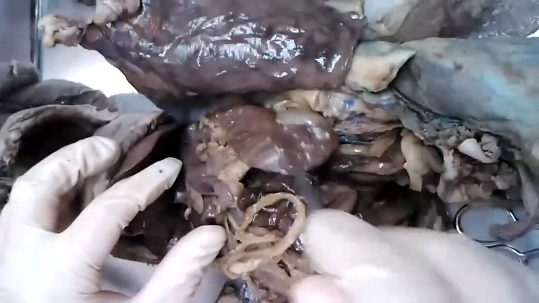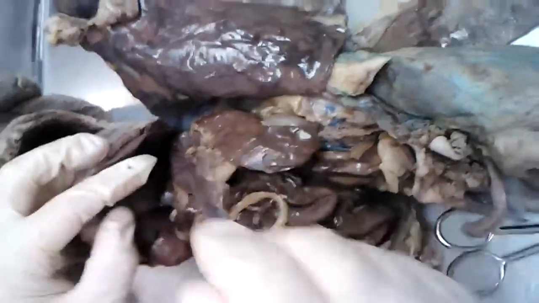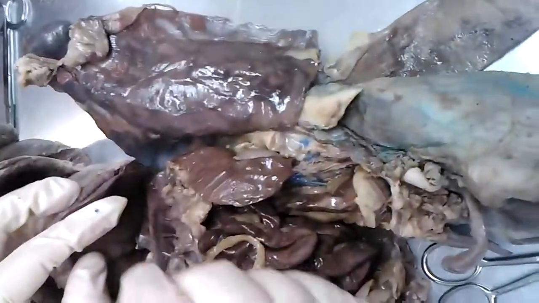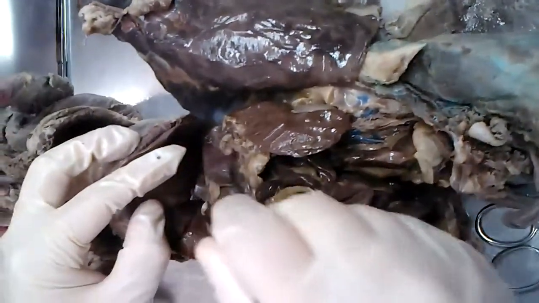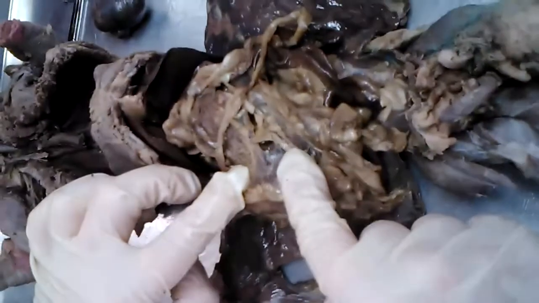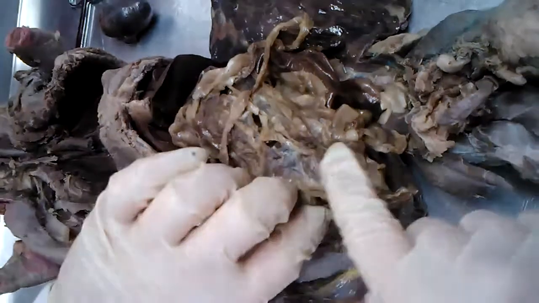Over on this side, this big organ right here was the spleen. Then curling around in this fashion, this is the stomach, going right through here. The big apron of tissue we see here, this is called the greater omentum. And I'll pull that back out of the way now to expose the small intestines.